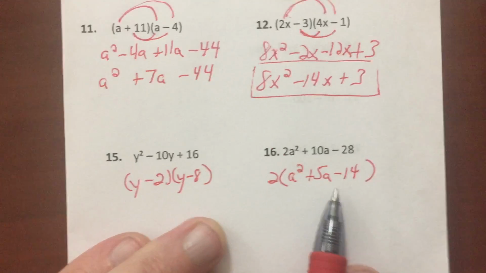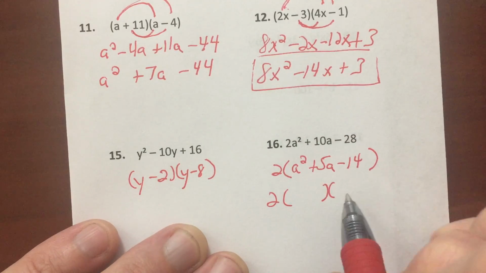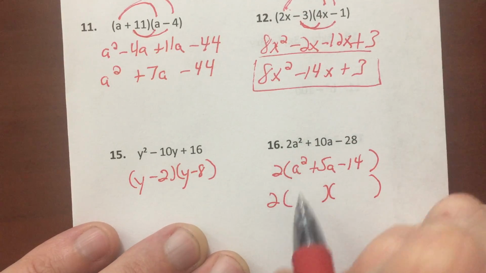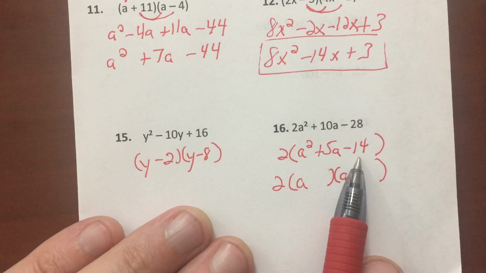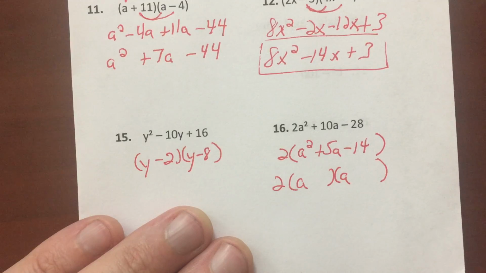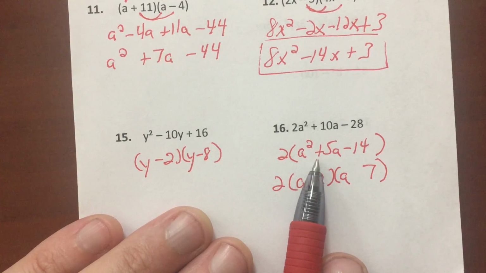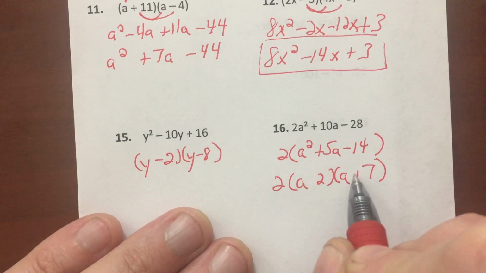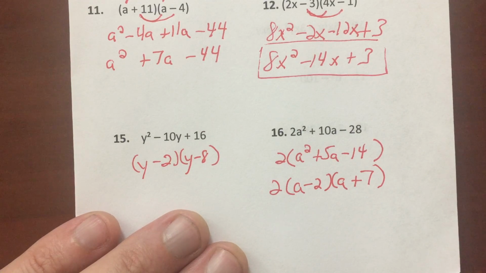Now, the inside trinomial is like these others we've been doing. You gotta leave the 2 there, but you can now open up your 2 parentheses. A squared would be a times a. And 2 numbers that multiply to make 14 but can give me a 5 would be 2 and 7. It's a positive 5, so I need this to be positive 7 and negative 2 in order to get a positive 5. All right, so that takes care of the front side. Tune in for part 2, and you'll see the back side.